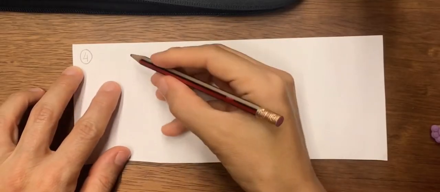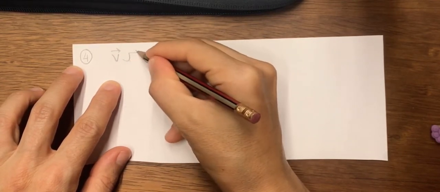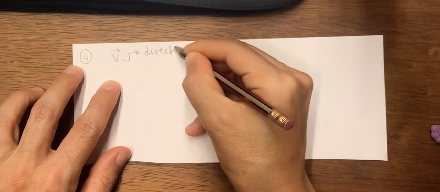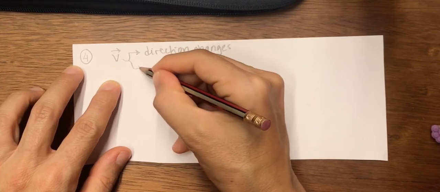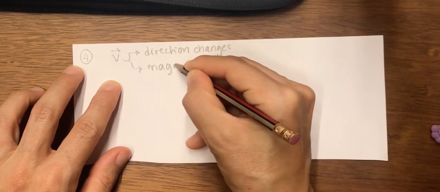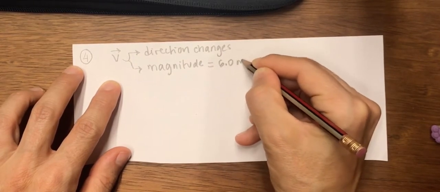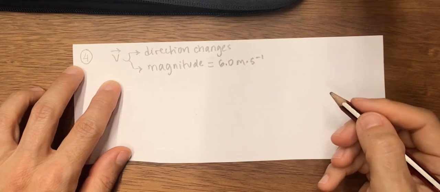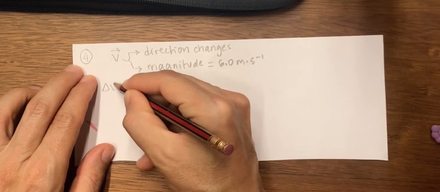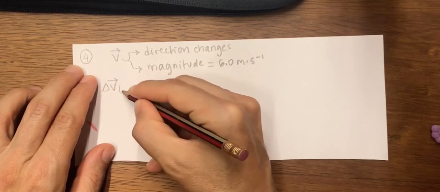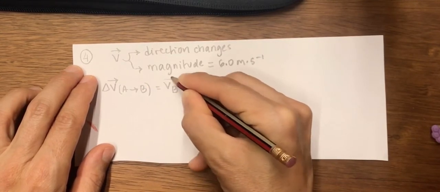The velocity vector has a direction that is changing. So the direction is actually changing, but the magnitude is constant. The magnitude is constant and it's equal to 6.0 meters per second. Now the question is they want the change in the velocity, or what I would call delta V, between A and B. To be able to do so, I should do V final minus V initial.